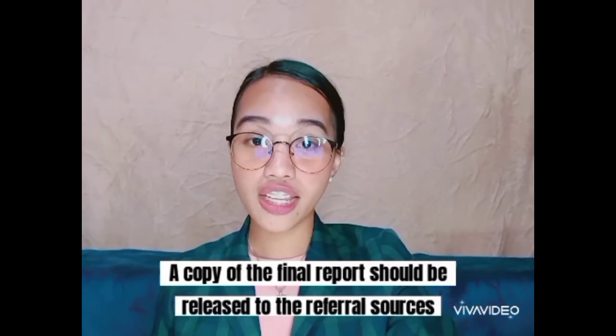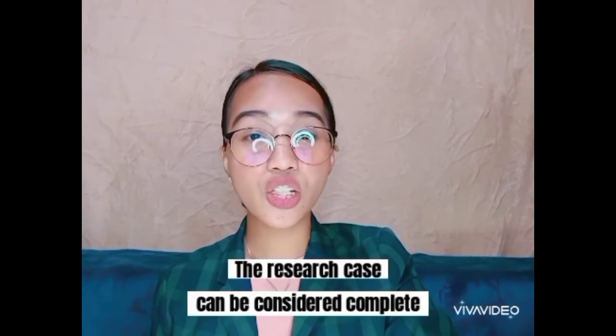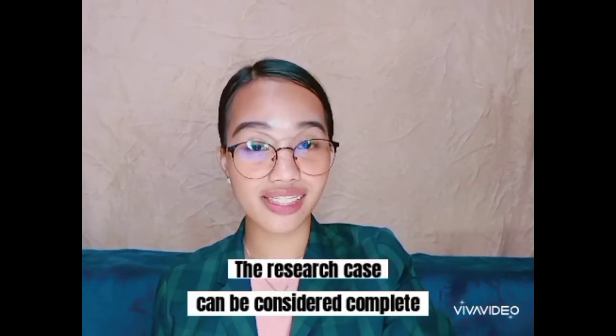A copy of the final report should be released to the referral sources once it is completed to expedite treatment intervention. Any release form used for this purpose should be HIPAA compliant. When contact has been accomplished and noted on the case progress form, the research case can be considered complete.